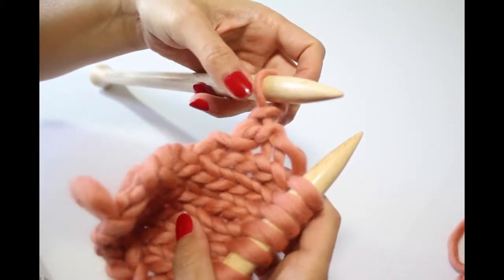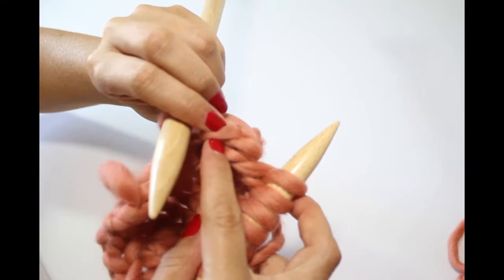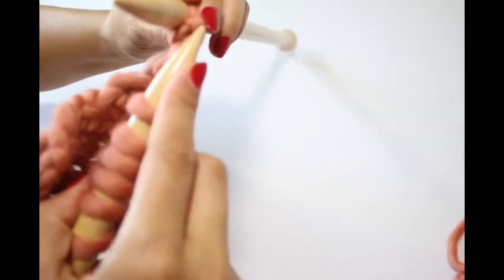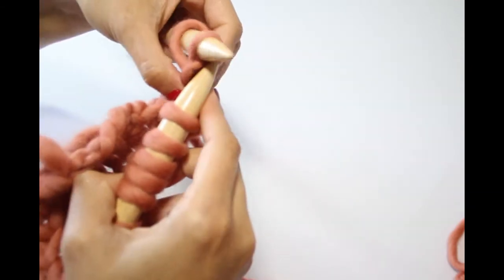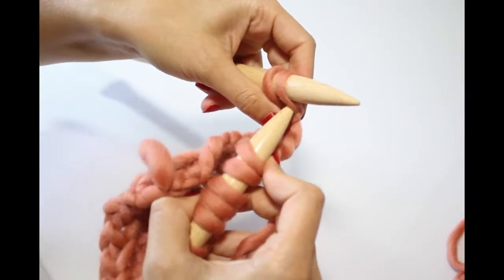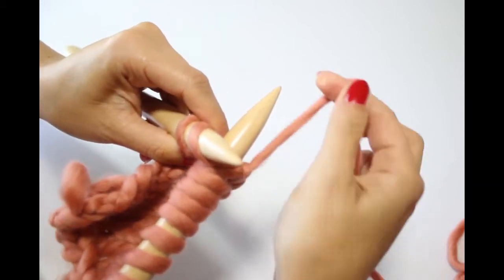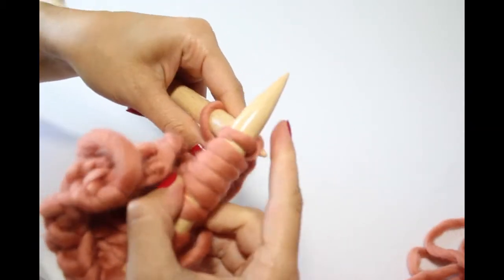Pick up the strand between two stitches and twisting it, place it on the left hand needle. Then work it as any other stitch. This way you would have increased 2 stitches.